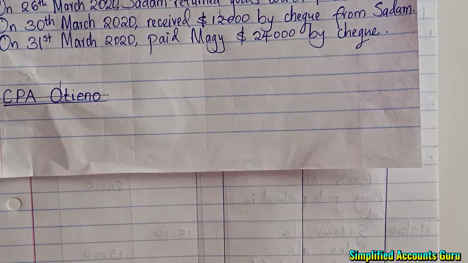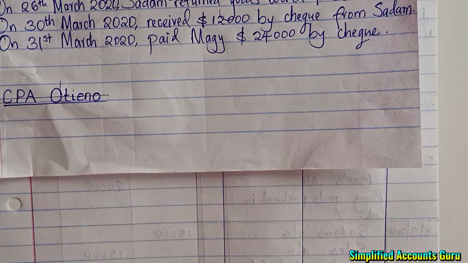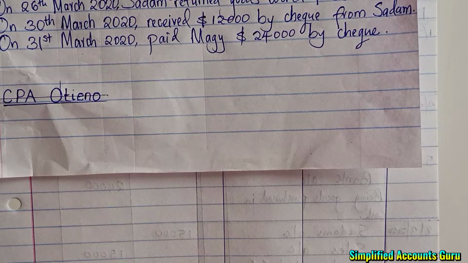So the effect is on the purchases account and Maggie's account. So purchases account is going to reduce. When goods are reduced, then we are supposed to credit. And now Maggie's account is going to be debited.